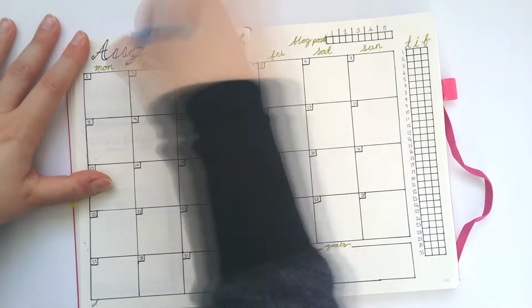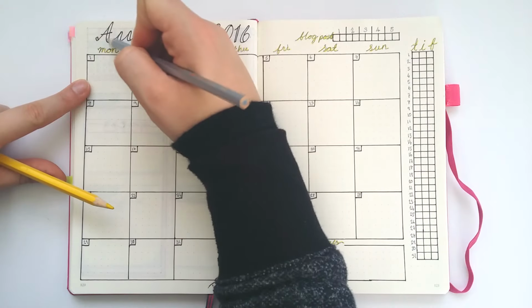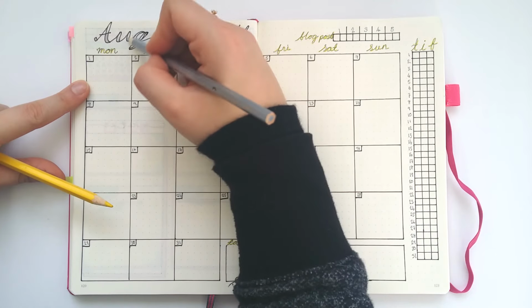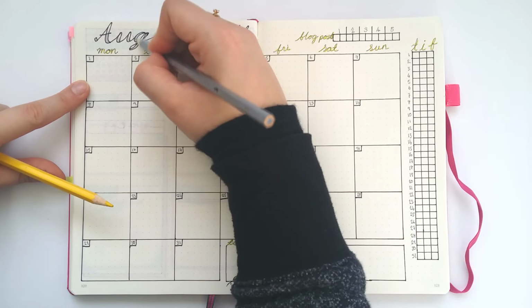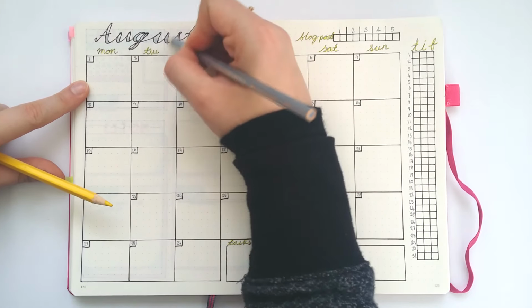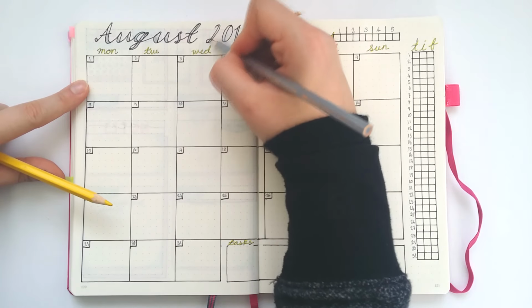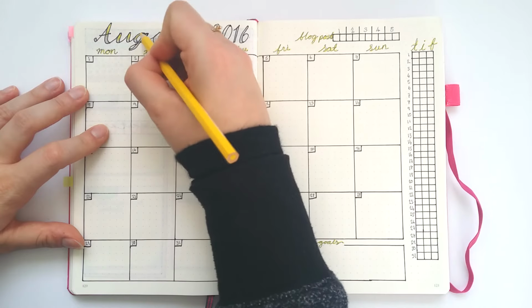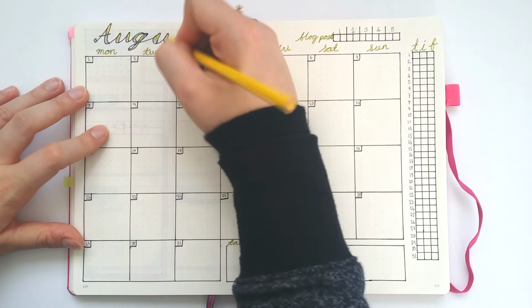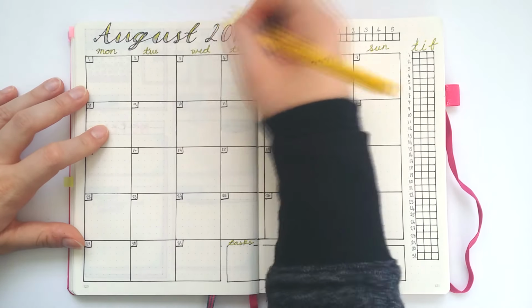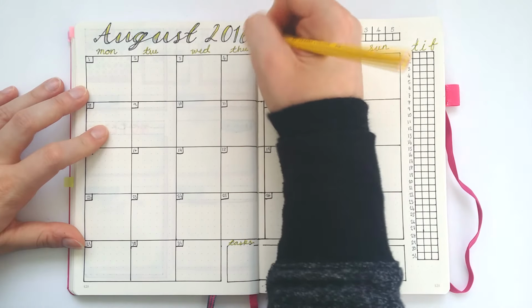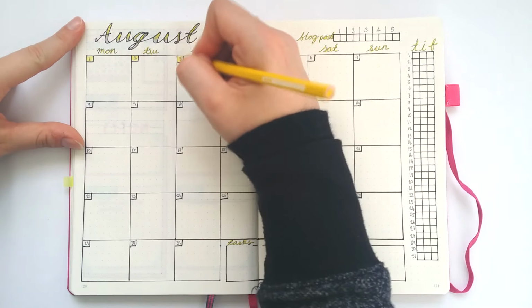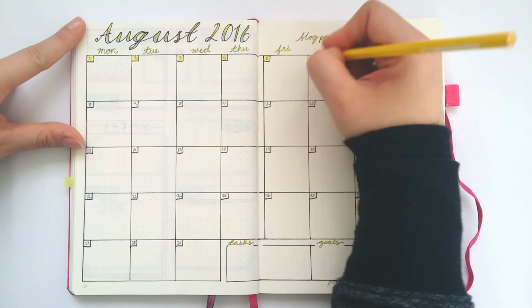Okay, now that all of the pencil lines have been rubbed out, it is time to color in the header. So I'm starting off with a silver pencil, and then I'm going to be using a gradient sort of method to go over the top of that with yellow. I'm also colouring in each date with yellow as well, just to highlight it a little bit more.